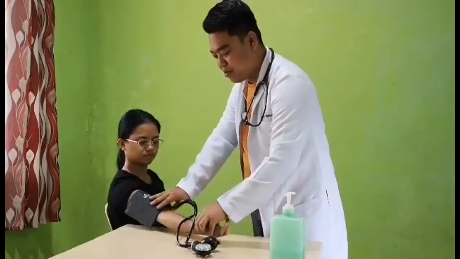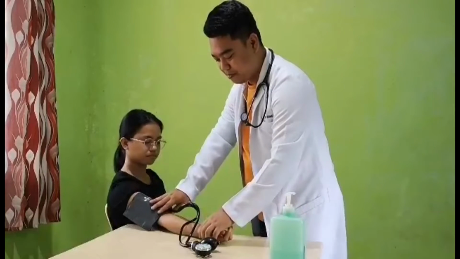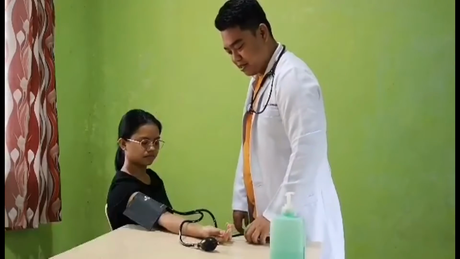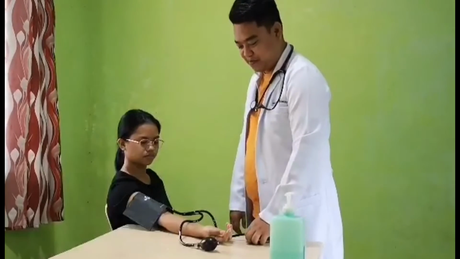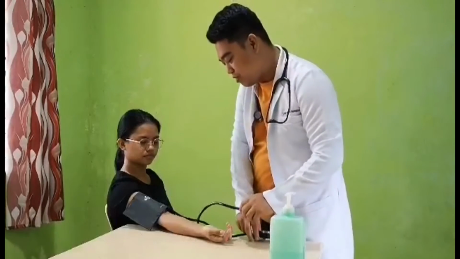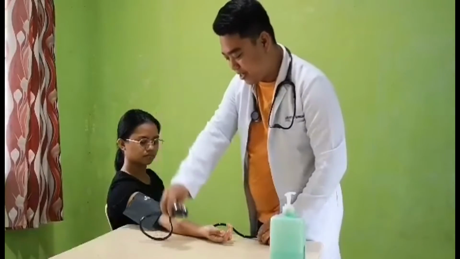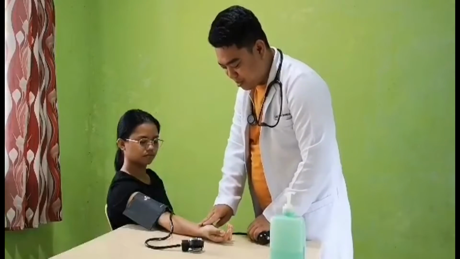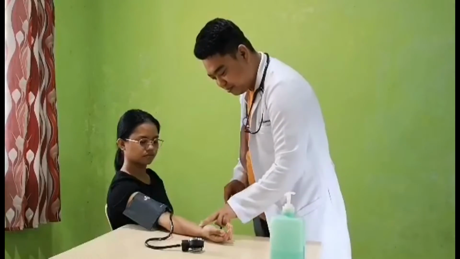Now at first, I am going to check for the approximate systolic BP of my patient. In checking for the approximate systolic BP, I am going to palpate for the radial pulse. So I am going to palpate the radial pulse of my patient.